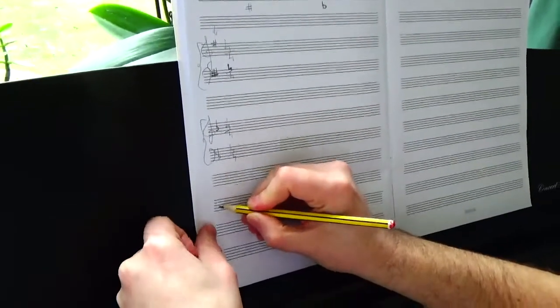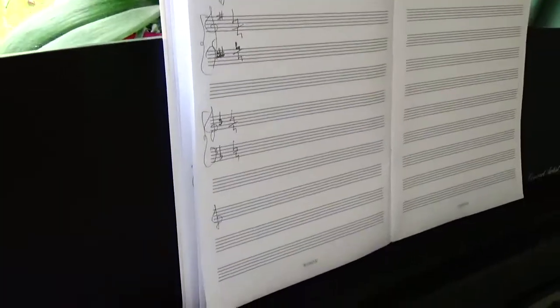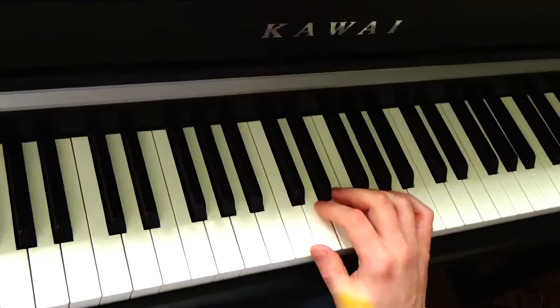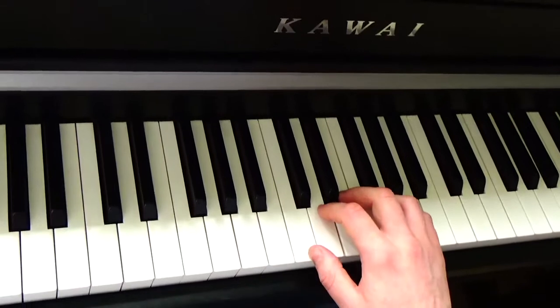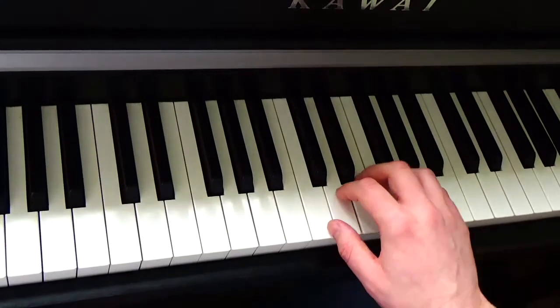For example, let's use a very basic and simple melody. Many of you maybe know Mary Had a Little Lamb. And many of you, in case you have some experience already playing something, have heard and seen it maybe played in this way.